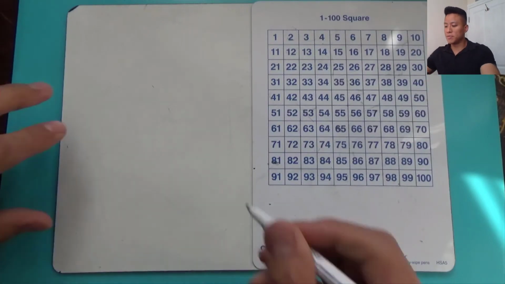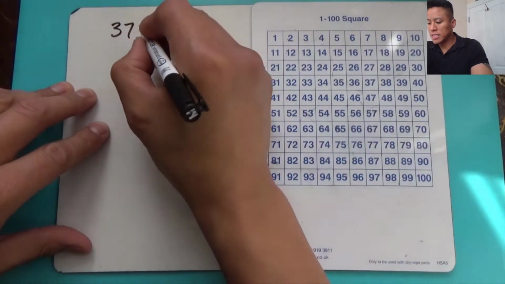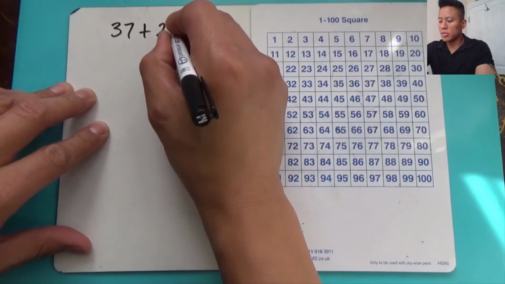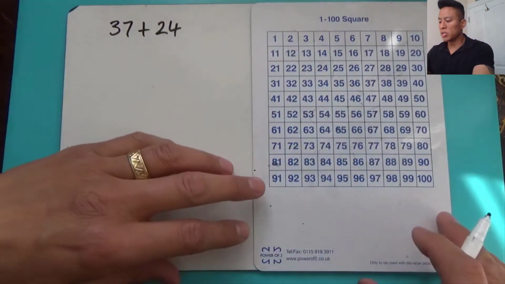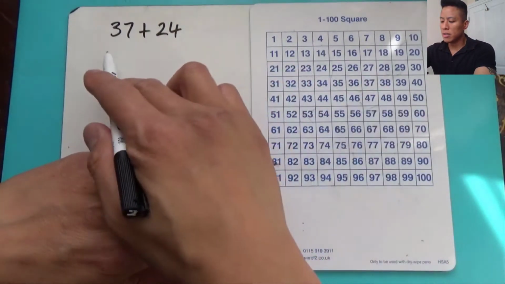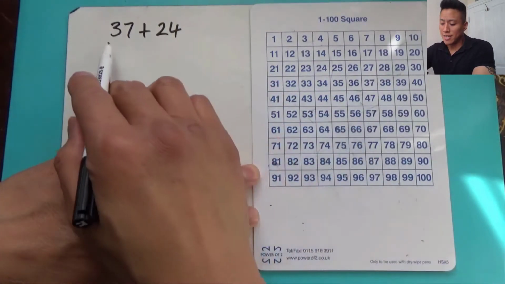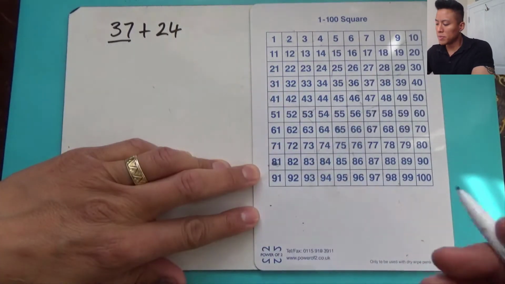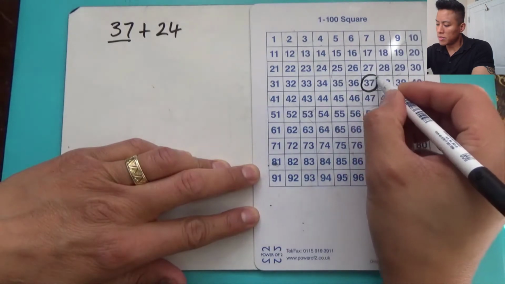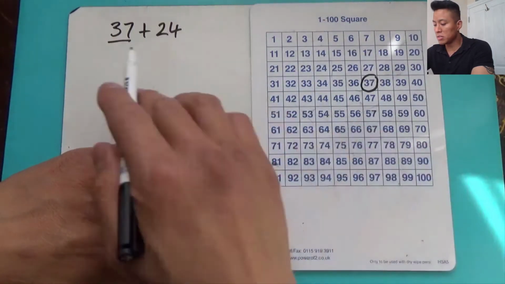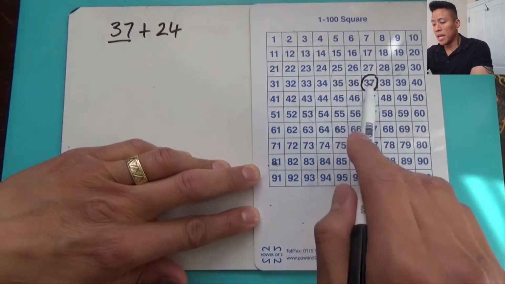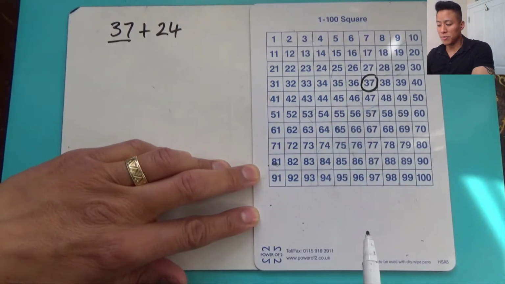Right, the next method I'm going to show you is using a number square, a 1 to 100 number square. So let's take that number sentence again, 37 plus 24. What we're going to do is identify the largest addend here. Let's get number 37 here. So we're going to start with 37. You can refer to it as an augend if you like, and we're going to add 24.